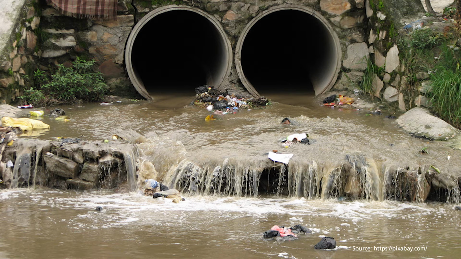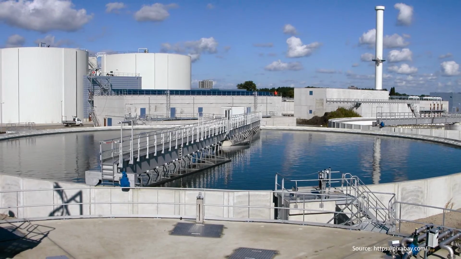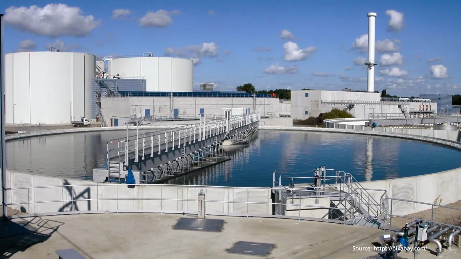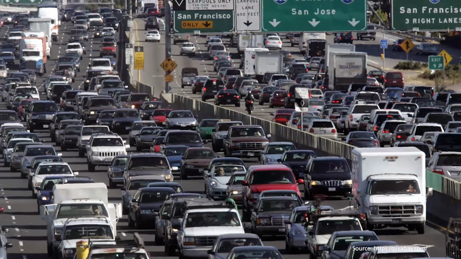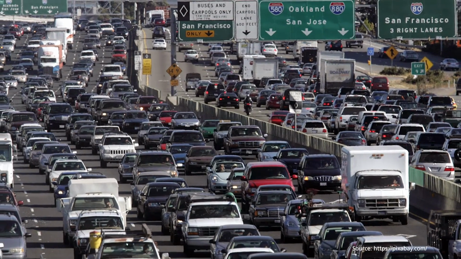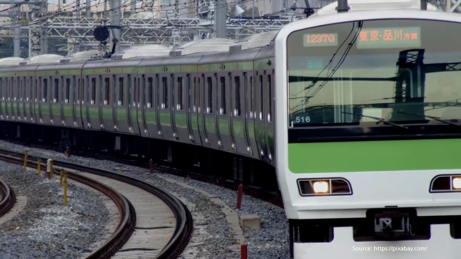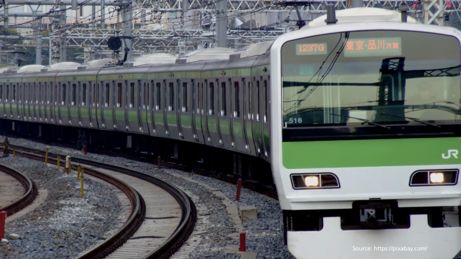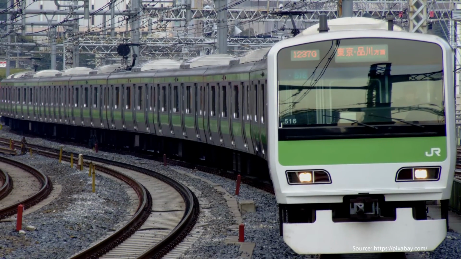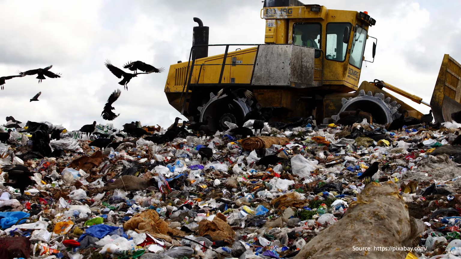Some of the choices include municipal wastewater can either be dumped directly into the environment, rivers and oceans, or can be treated and recycled. Transportation can be used either via the roadways or through mass transport systems such as subways, buses, and trains. Solid waste can be dumped into landfills or in some cases the ocean, or rather it can be incinerated and recycled. Which choices will people make and why?